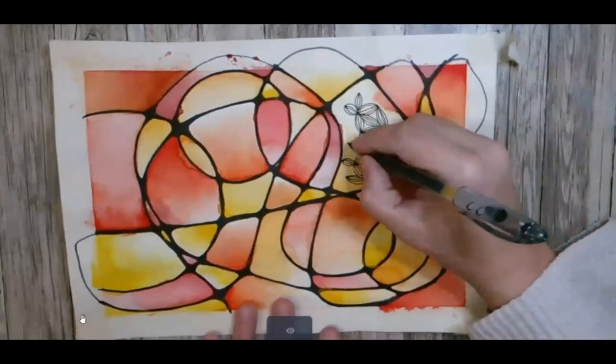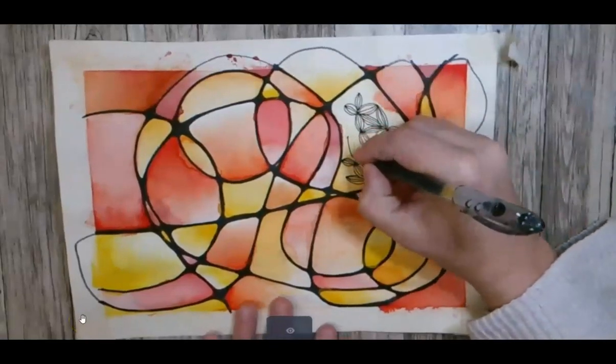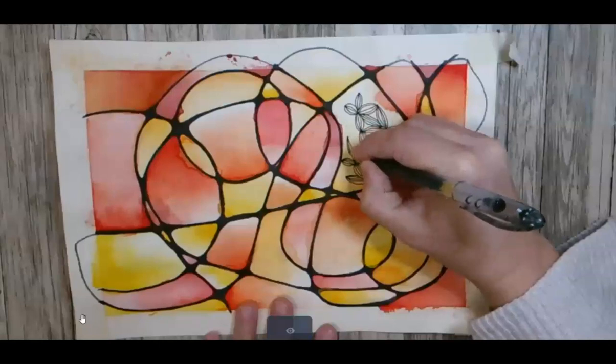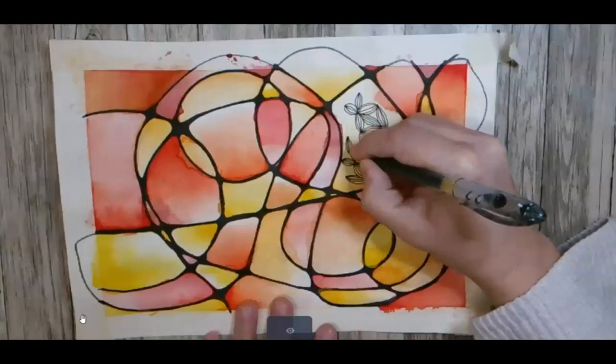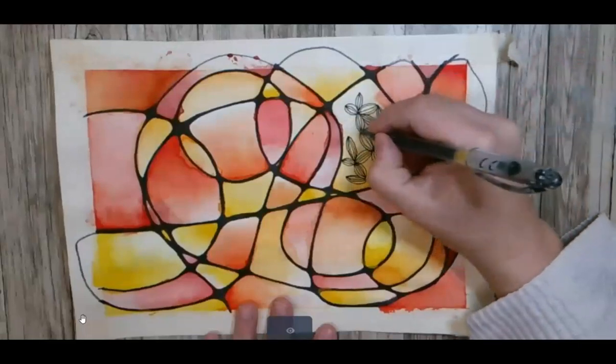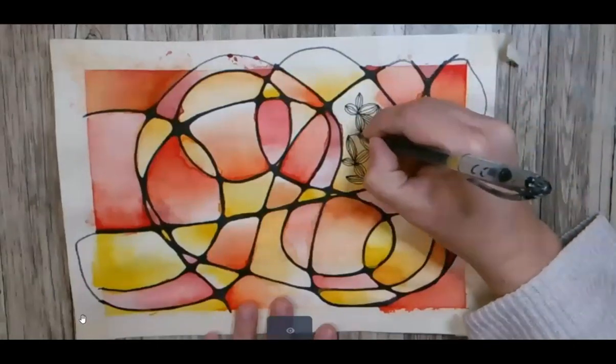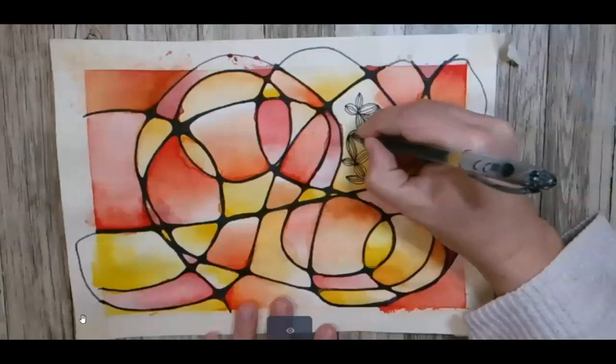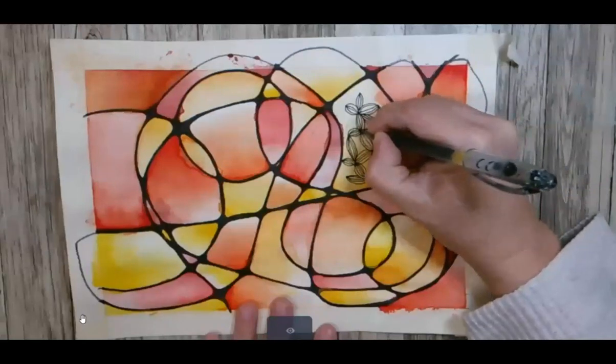So here I've already started, I have my pen and I'm just in one space doing one pattern. And then every space, I'm going to do a different pattern. And you're like, are you going to do patterns in the small spaces? Yes. Every space, a different pattern. And it's going to look fabulous.